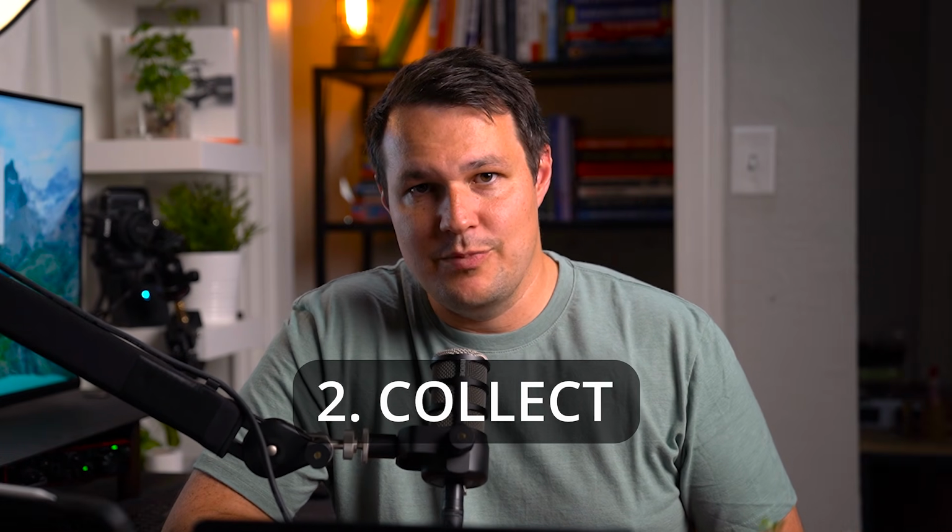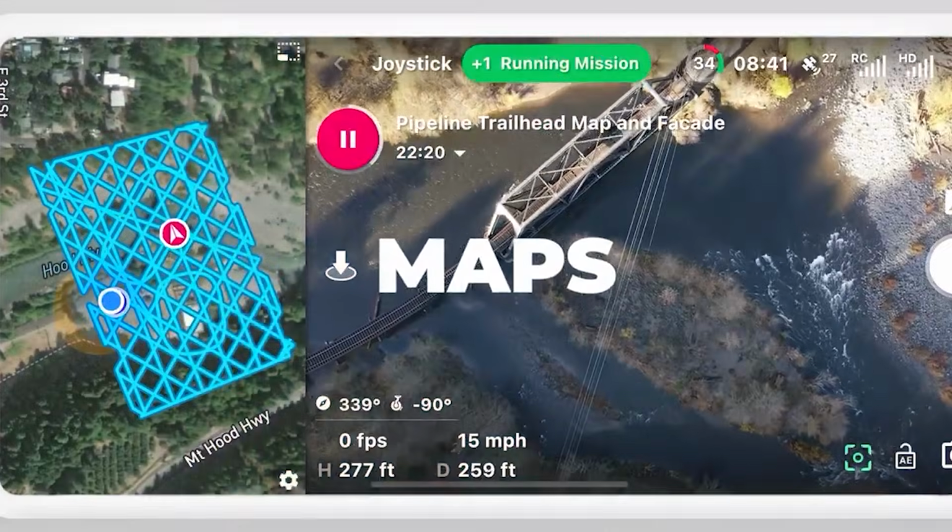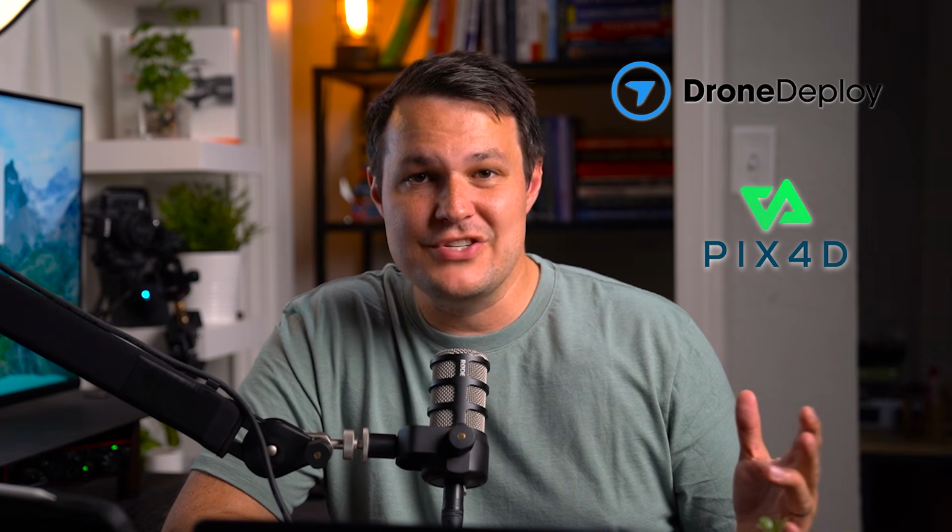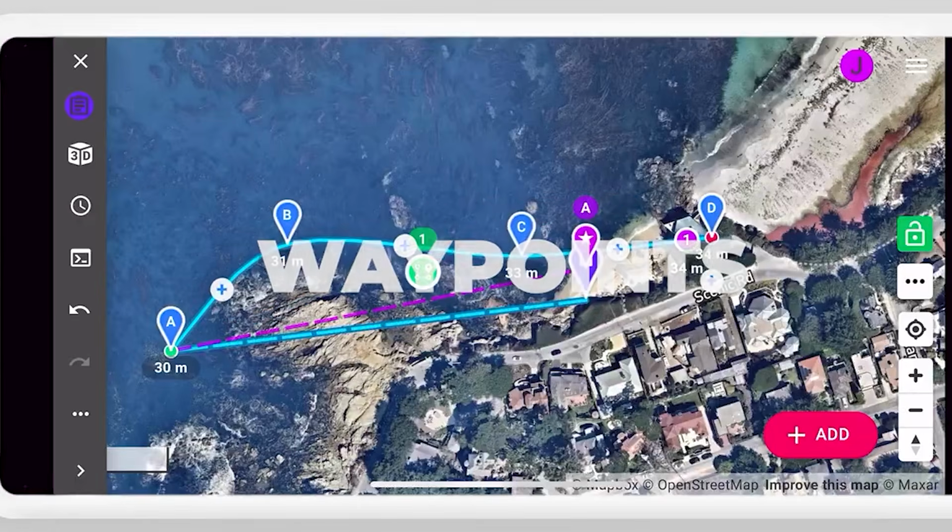Moving on to number 2 is collect. This part is the easier part. If you've done your job right in the planning section and you've planned out your mission, you're just going to want to set that mission up in a flight automation software like DroneLink, maybe DroneDeploy, Pix4D Capture. There's a whole bunch of software applications out there that you could use. My favorite is DroneLink, but you can set your mission up in DroneLink.